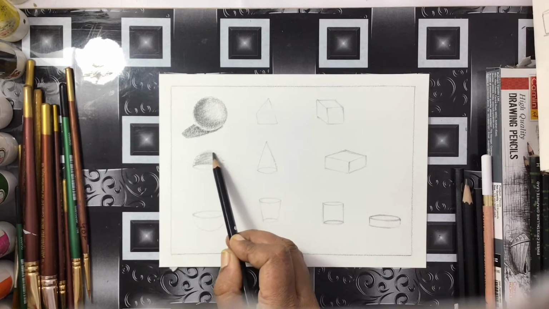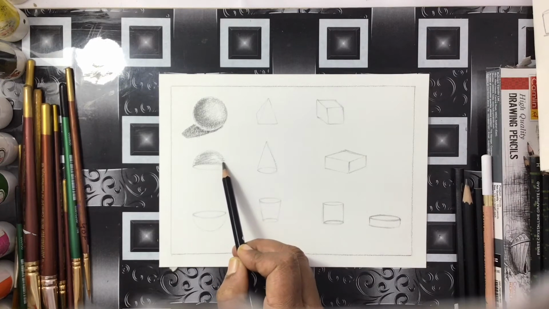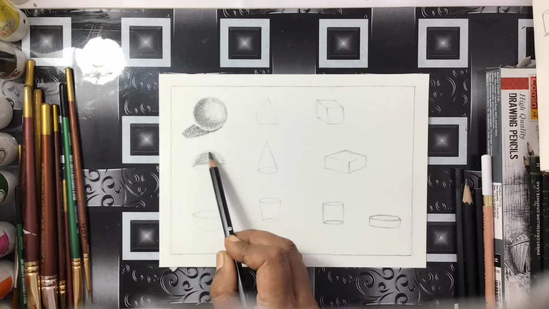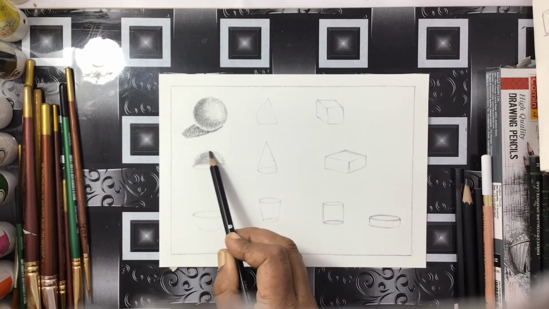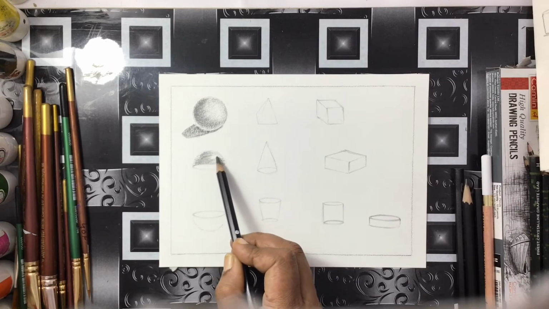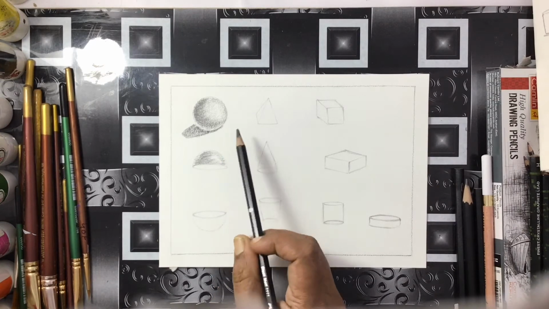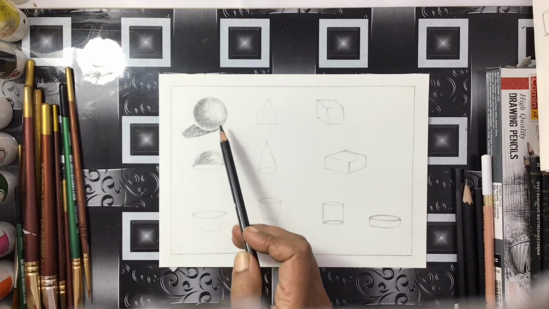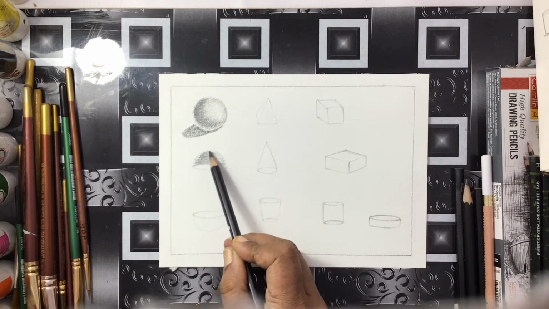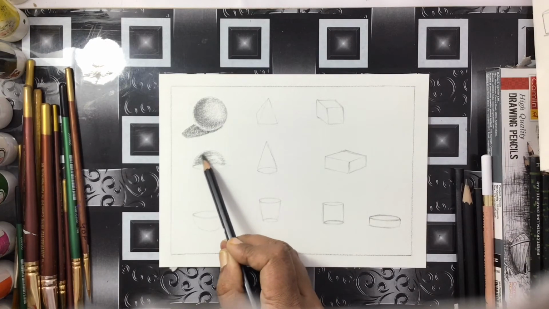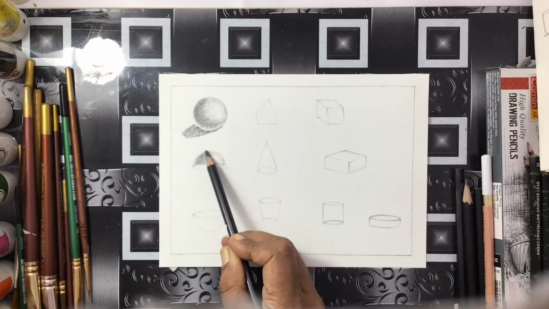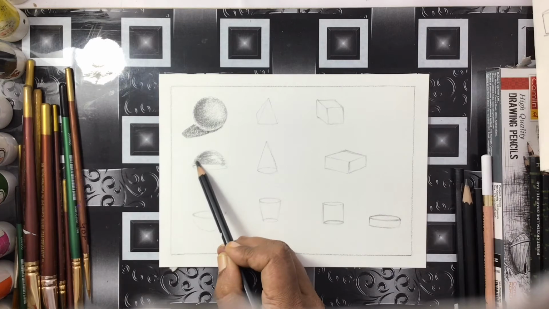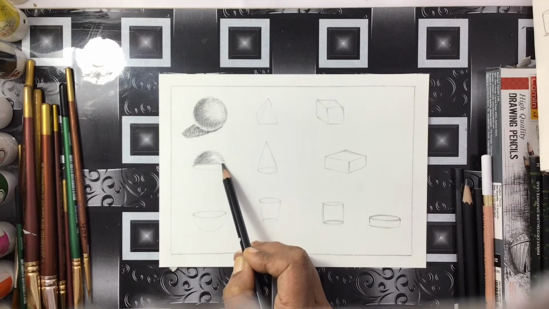When we are giving the shades, we have to see from where the light is coming, and according to that you have to leave the highlights. This is the highlight for the sphere. So shade or the depth should be given more in the area where the light is not coming. That is very important.